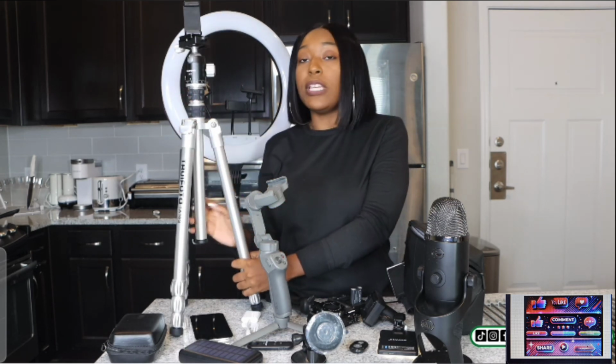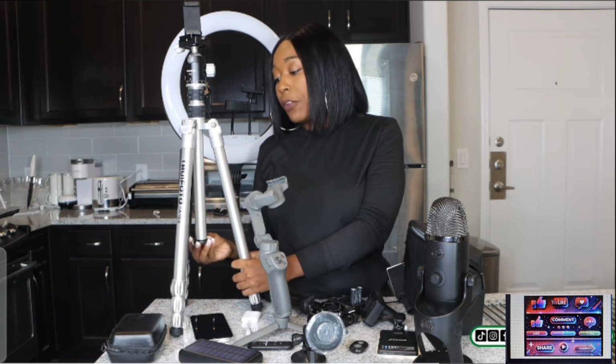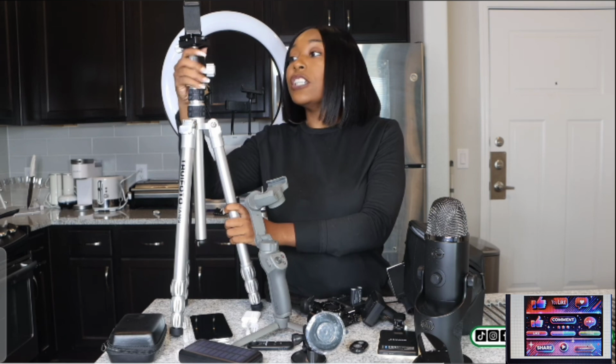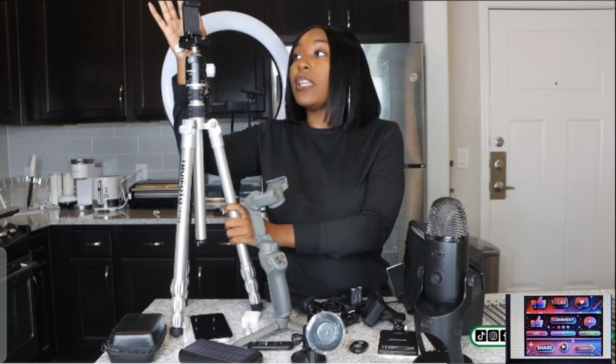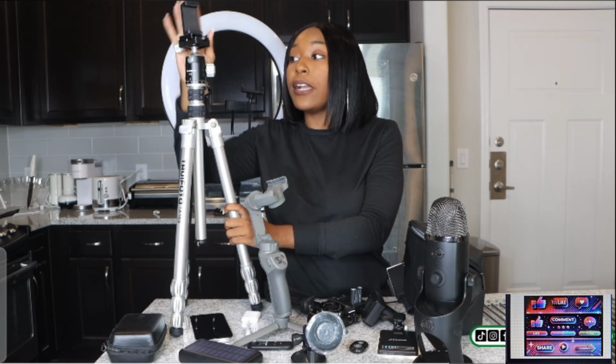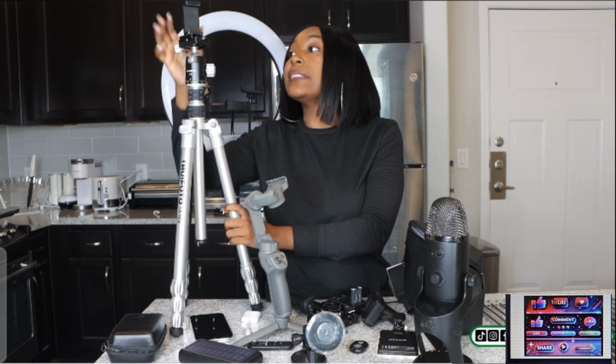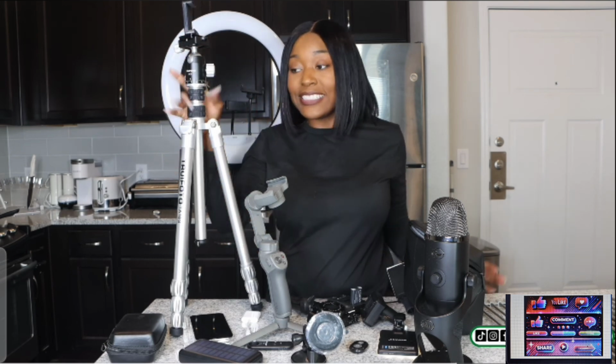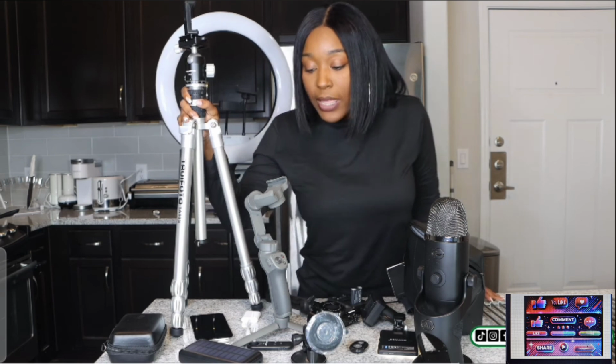And then also, if you need to flip your camera over, it does have a hook so you can get those low angles as well. So this is my favorite tripod. You can have your camera on here, your phone on here, very sturdy, and it has the technology on here to tell you if your phone is centered or not. So this is my favorite tripod.